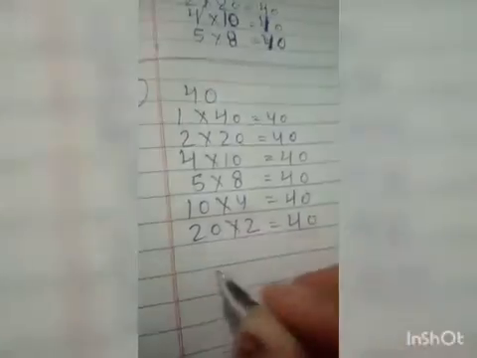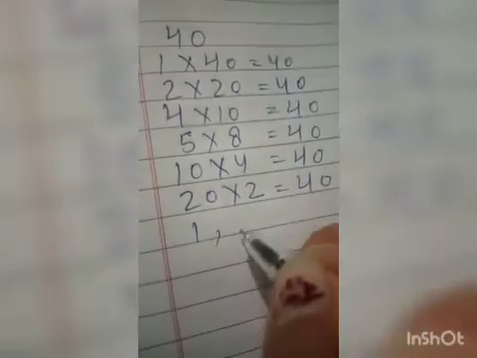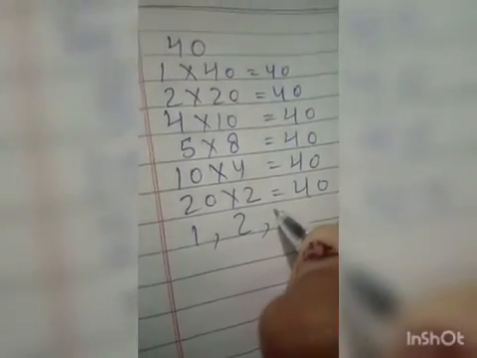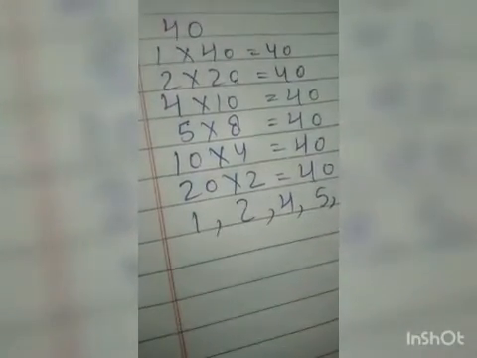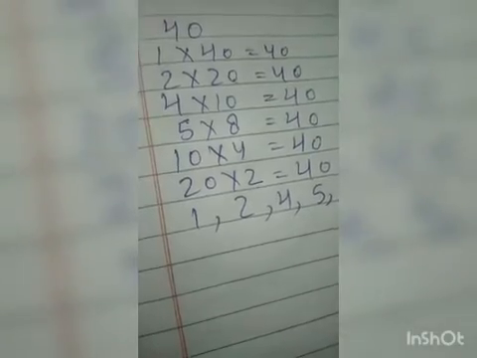So what are the factors of 40? We have 1, 2, 4, 5, 8, 10, 20. So I have all the factors of 40, which are 1, 2, 4, 5, 8, 10, 20. So this is the way to find the factors of any number. Now you have to try all the remaining questions of this part.